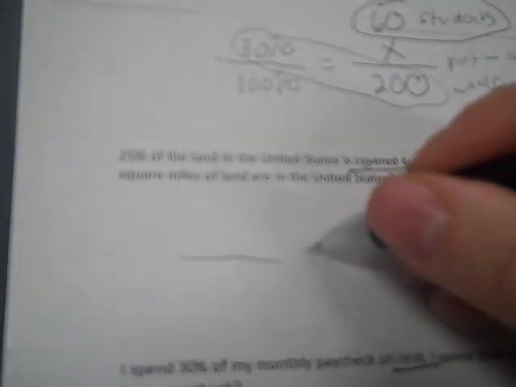Okay, 25% of the land in the United States is covered by forests. Forests cover 2,000 square miles. How many square miles of land are in the United States? Again, there are no plus or minus words, so it's a part whole. Now we need to define our part, and it's the amount covered by forest. The whole would be just the whole land in the U.S. All right, so we're going to put 100%, and then we're going to just put 25%.